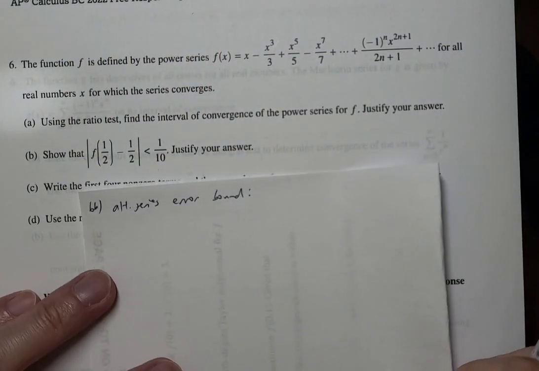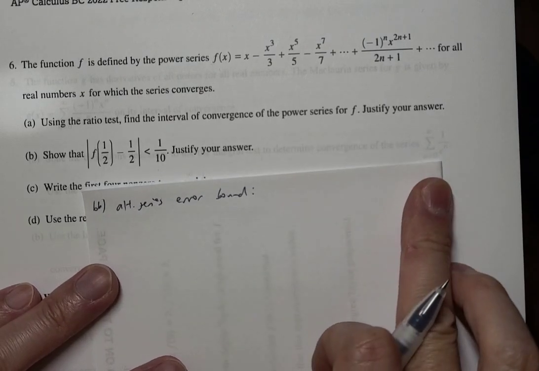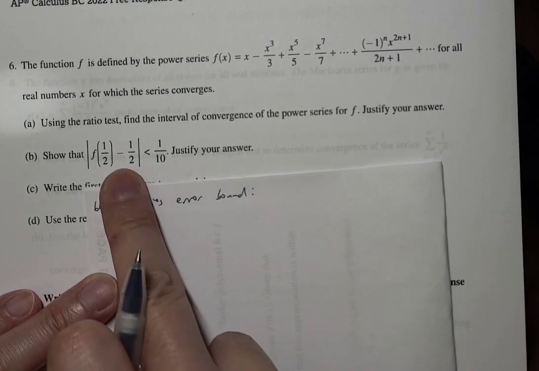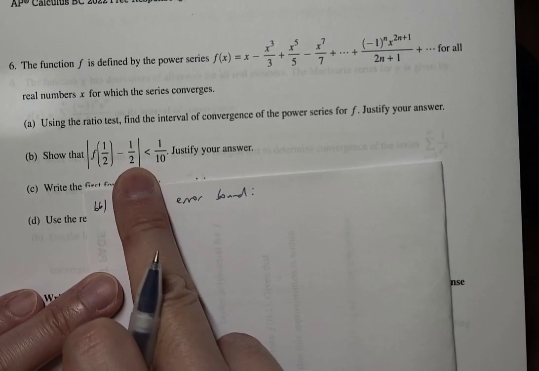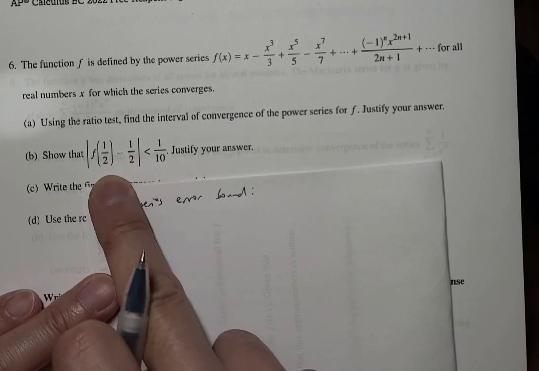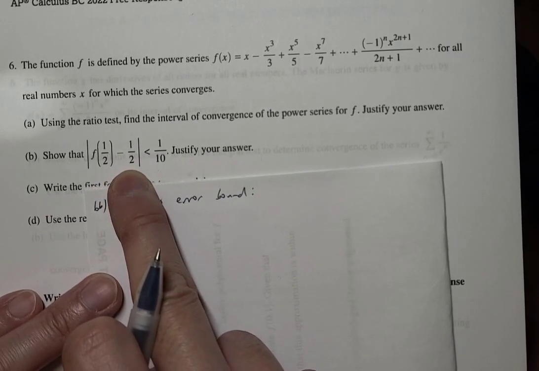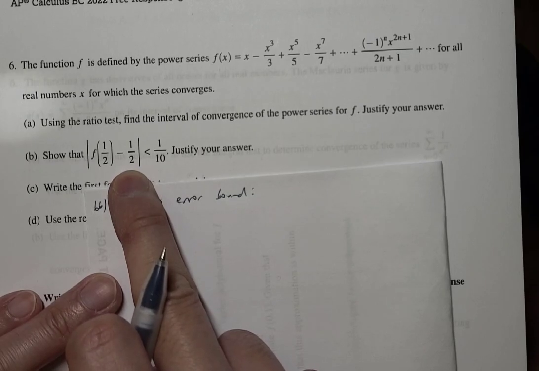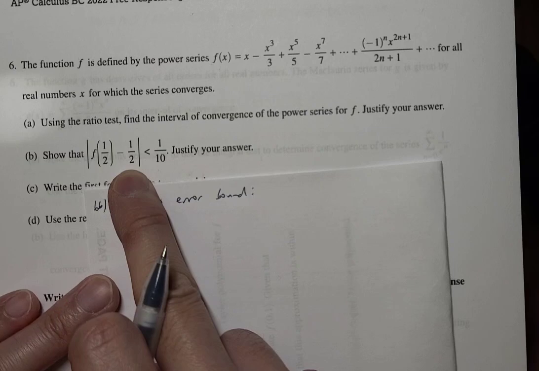Okay. So how in the world did they get f of half minus half? This is some partial sum, probably. Okay, so how in the world did they get that?